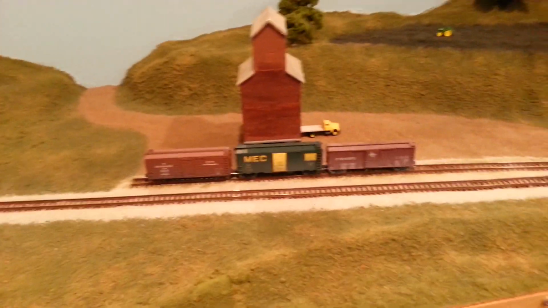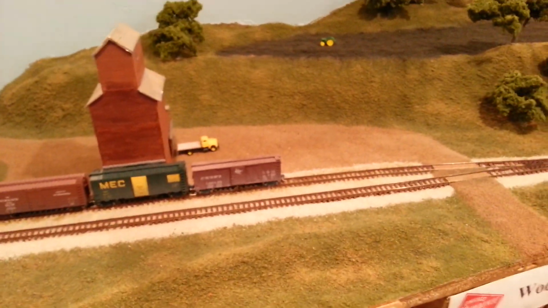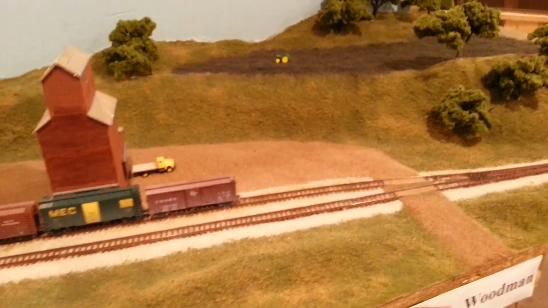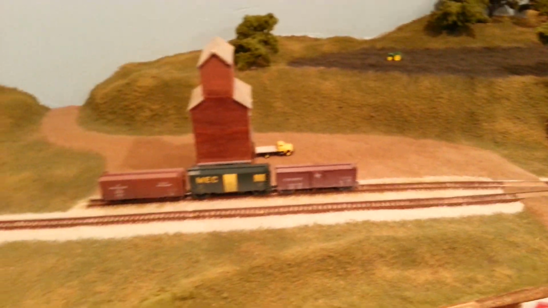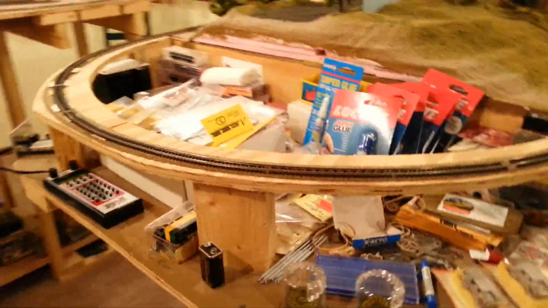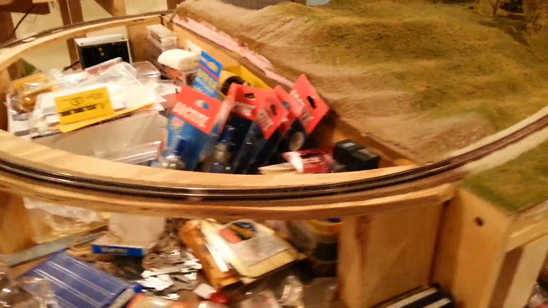Continuing west, Woodman. It's just a grain elevator, and it's a one-way switch, so it kind of makes life interesting for people that are going eastbound. They have to shove their train forward to the next station to do a runaround. Here's another crossing of the Wisconsin River. There'll be a bridge here. The line actually crossed the river 3 times. I only model it twice here.